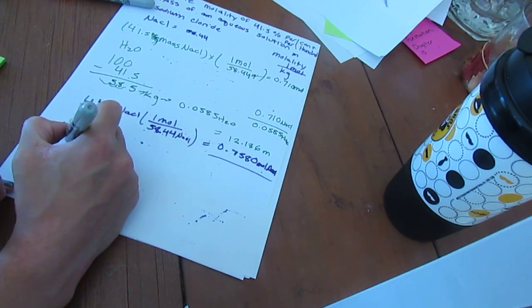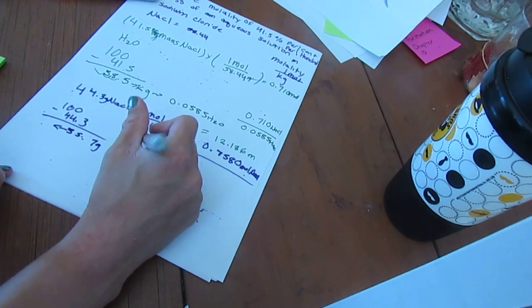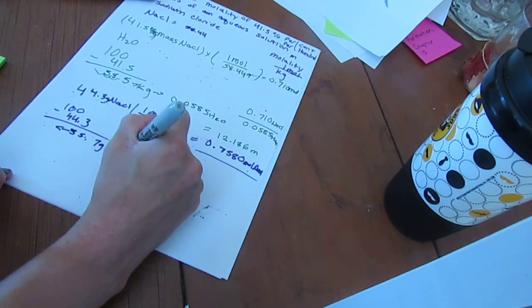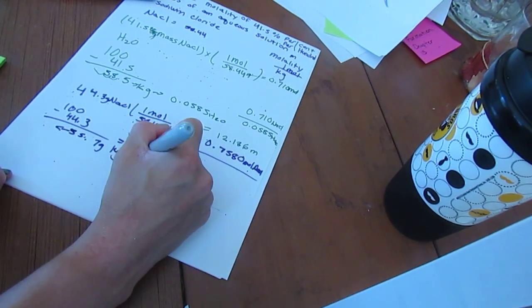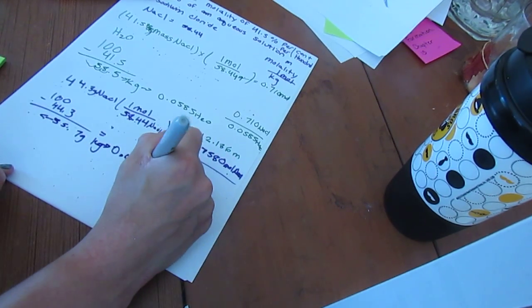Then we need kilograms. I'm going to just move the decimal point because these are easy circumstances in which I can move it pretty easily.